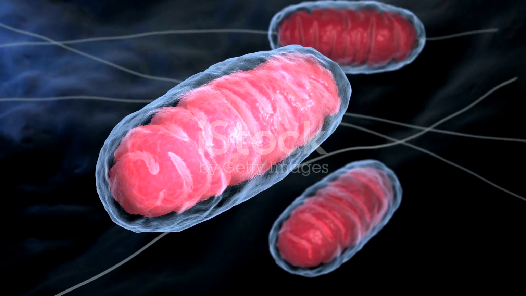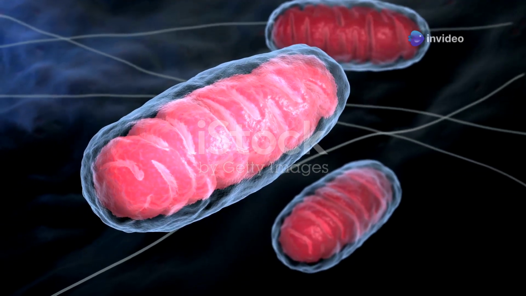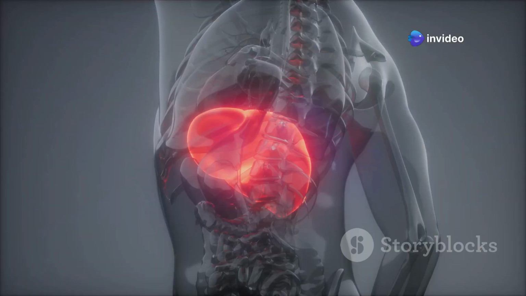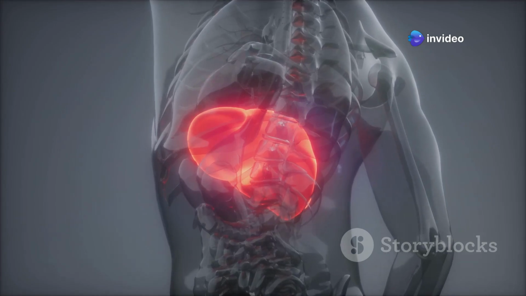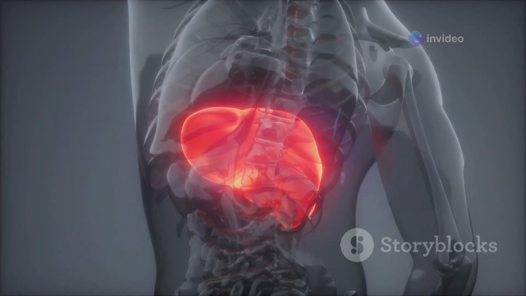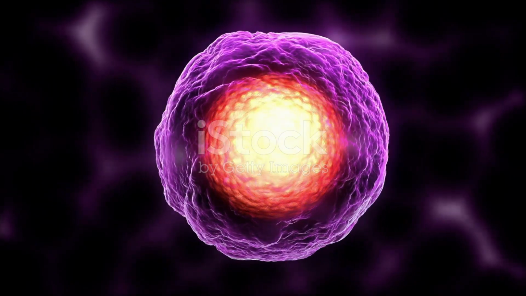Cells that require large amounts of ATP have many mitochondria to meet their need for energy. Other functions include the storage of calcium and detoxification of ammonia in the liver, and they are also involved in apoptosis.